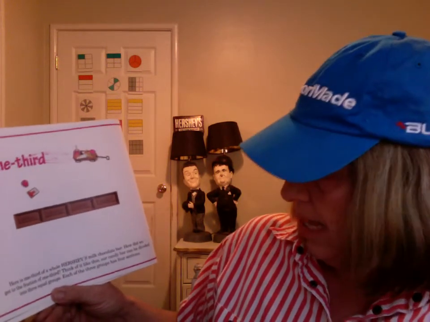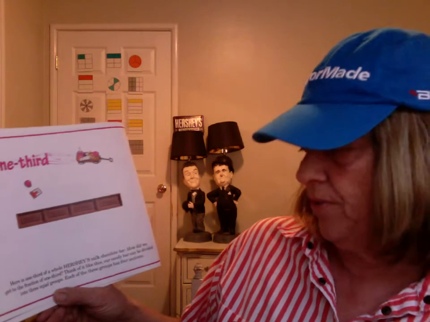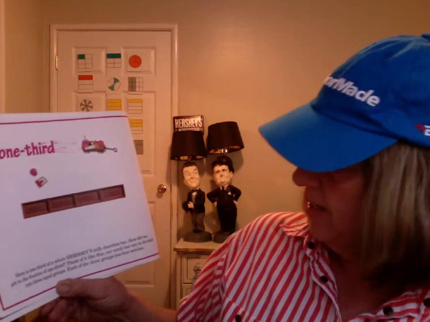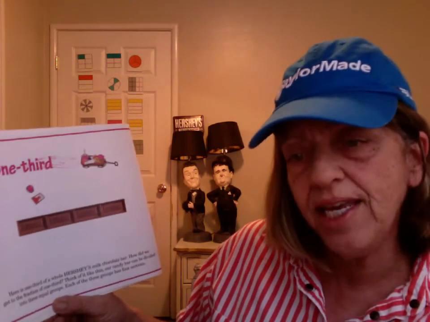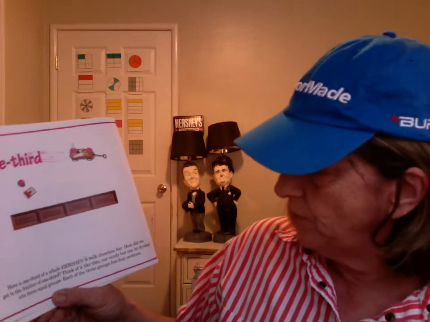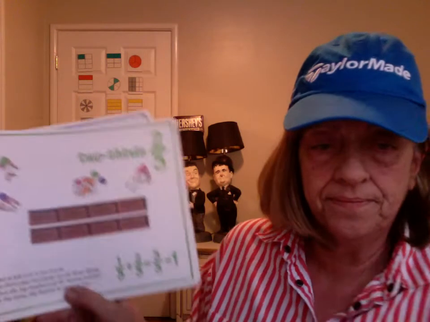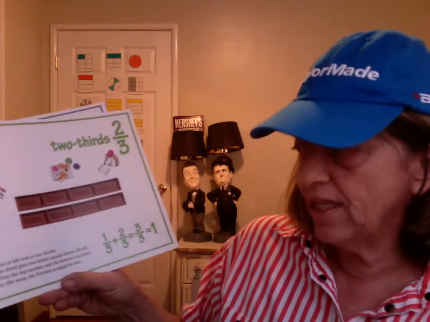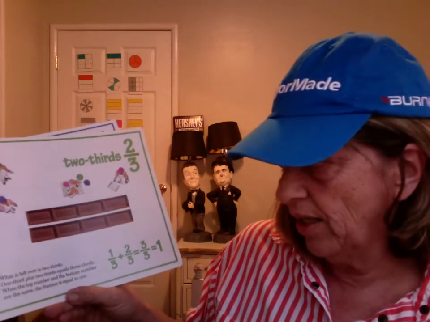Here is 1/3 of a whole Hershey milk chocolate bar. How did we get to the fraction of 1/3? Think of it like this. Our candy bar can be divided into 3 equal groups. Each of the 3 groups has 4 sections. There they are. What is left over is 2/3.